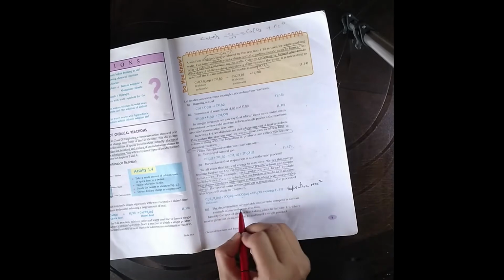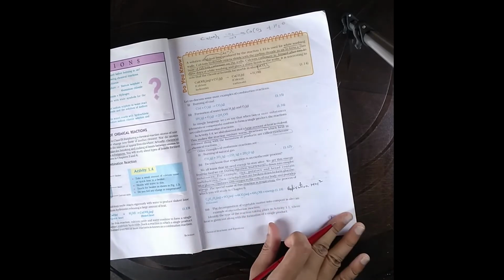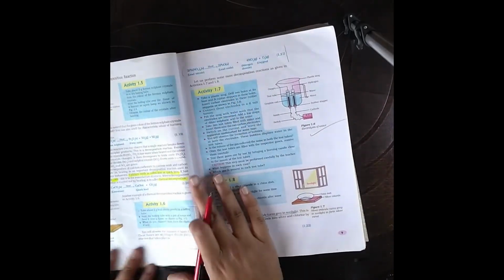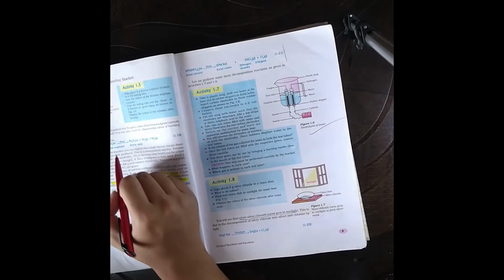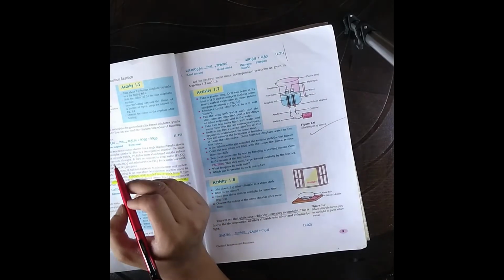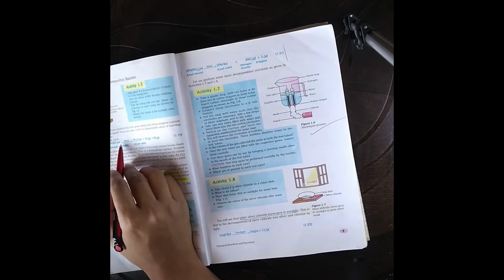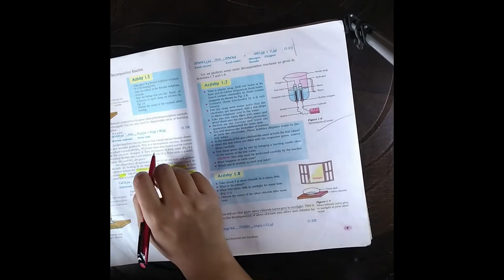The decomposition of vegetable matter into compost is also an example of an exothermic reaction. Now, our second reaction type is decomposition reaction. In a decomposition reaction, one reactant or compound produces two or more products.